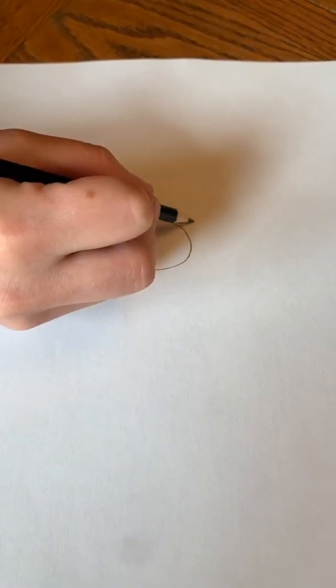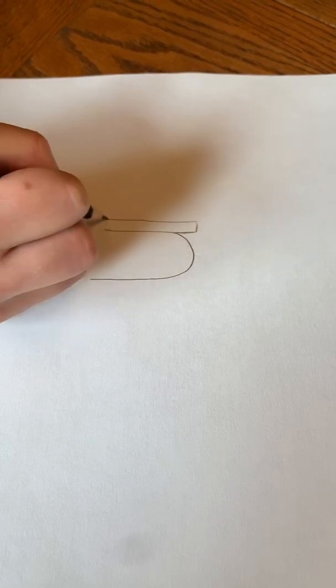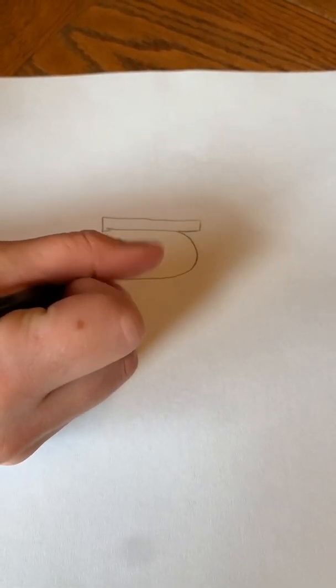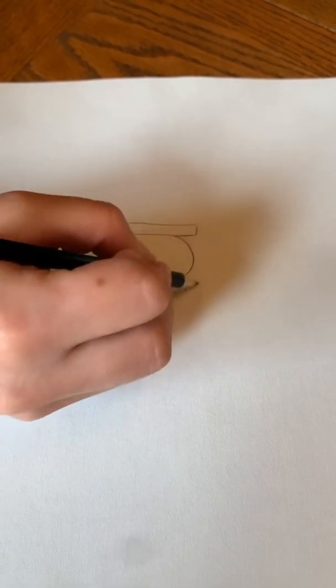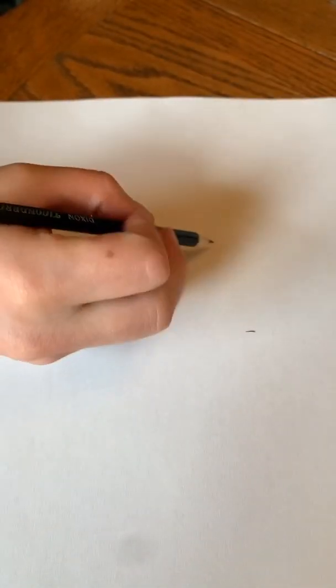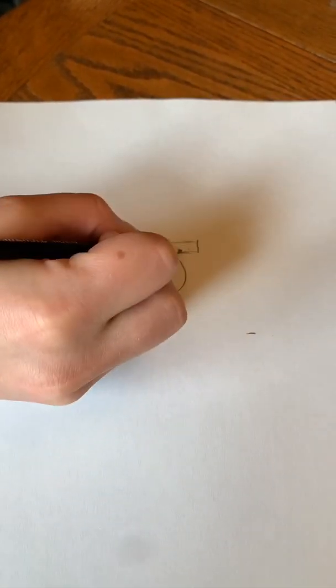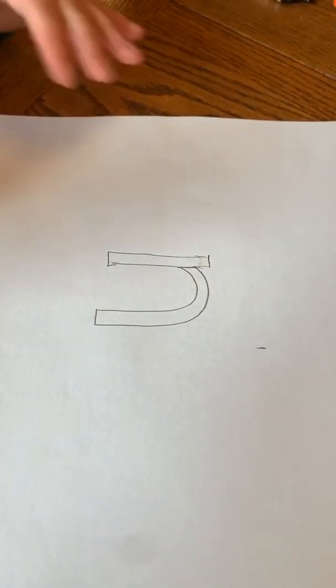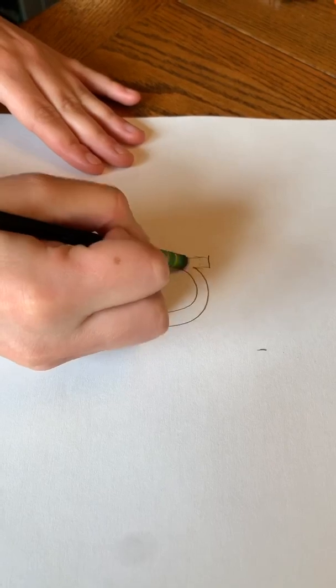You just make the letter, and then you make it a block style. Should I go outside or inside? As you can see, you're allowed to erase, and then you erase the lines.